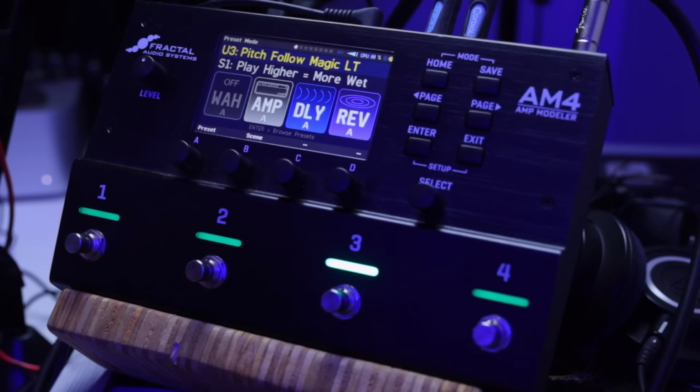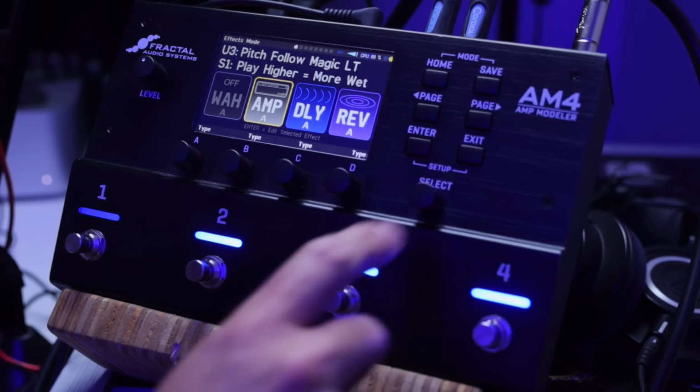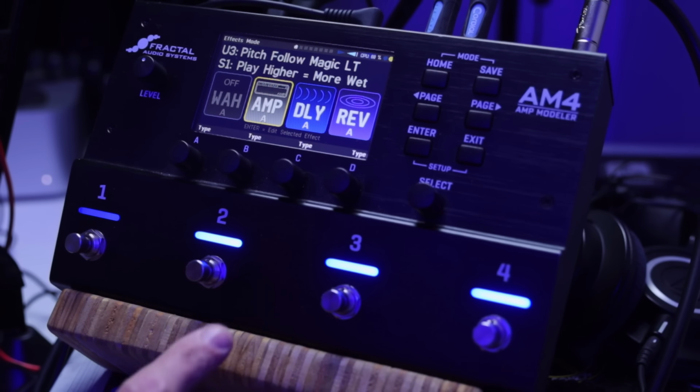The effects loop on the AM4 is a hardware insert loop here. So it's not freely assignable. It is placed at the end of the chain. And the thinking with that is, let's say you had a reverb pedal or a delay pedal that has unbalanced outputs. You would place it in the insert loop on here. It would be placed at the end of the chain, but you can still use the balanced outputs on the AM4. So you don't need a separate DI box.